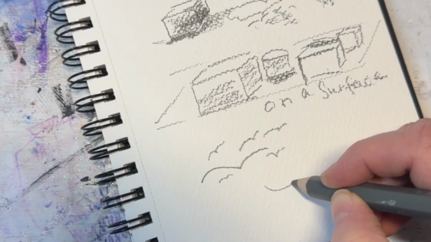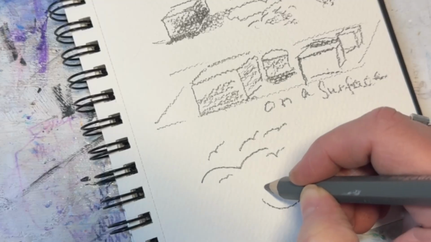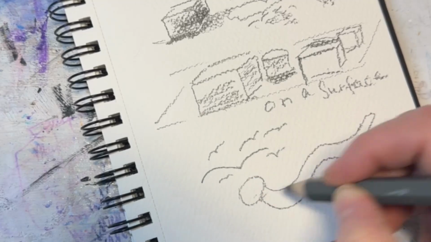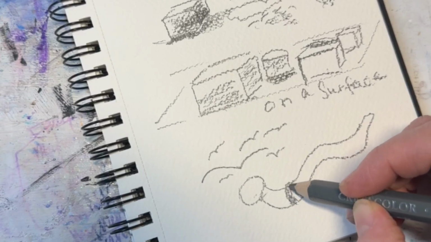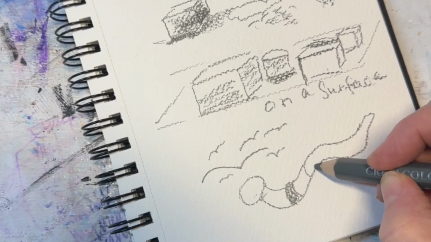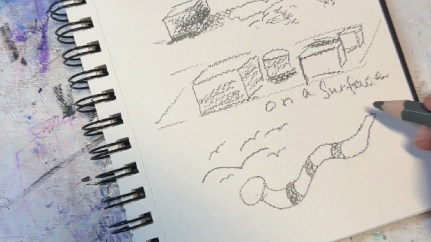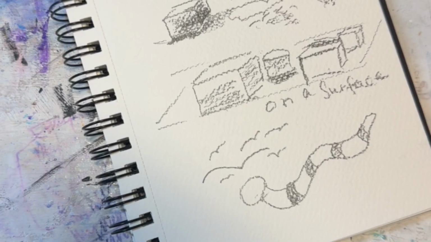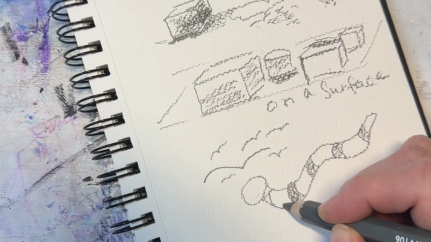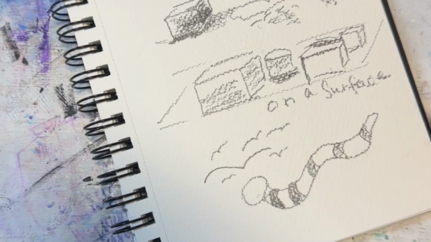When we draw, say we're drawing a snake or a caterpillar, and we want this to appear rounded, we can draw contour lines. So when we say contour lines, it means the line is following the shape of the object. And that creates an appearance of roundedness, and it gives volume and shape. Okay? So a contour line, all that means is we're following the shape of an object to give it volume and definition.